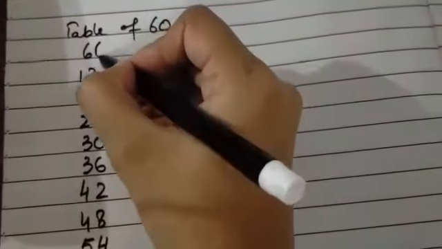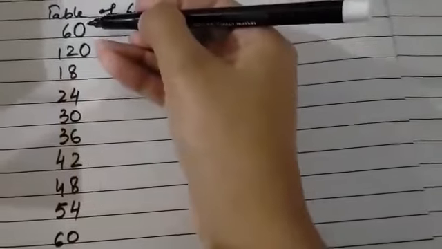If I write 0 after the 6, it will become 60. If I write 0 after 12, it will become 120. So 6 1s are 60 and 6 2s are 120. If I write 0 after each value of the table of 6, it will become the table of 60: 180, 240, 300, 360, 420, 480, 540 and 600. So it's the table of 60. Don't you think it's the easiest way to remember the table of 60?